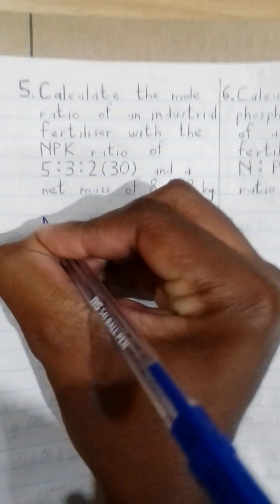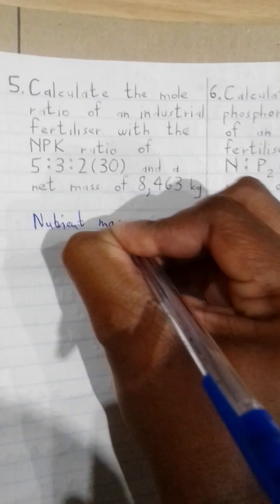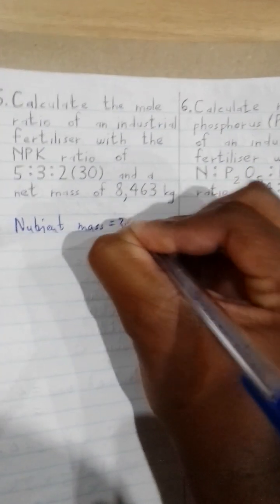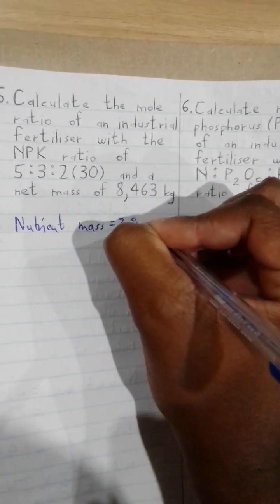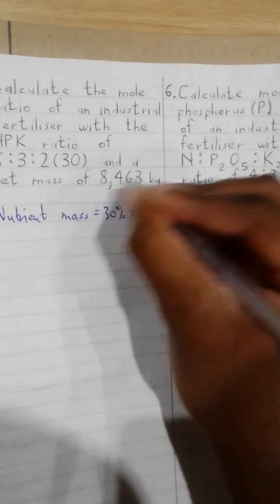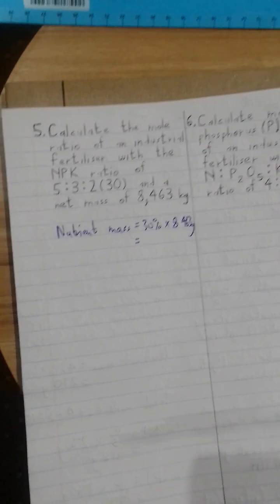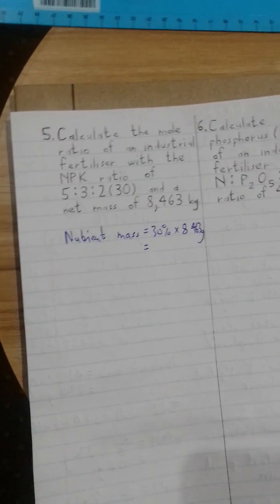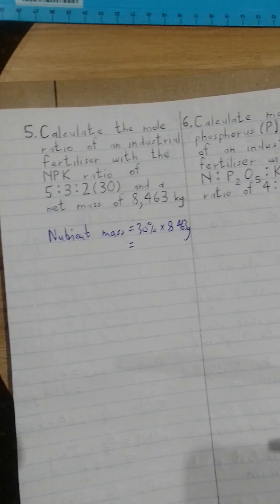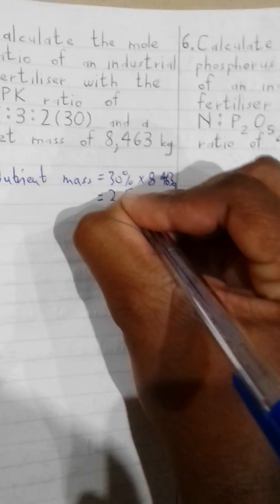So the nutrient mass is 30% times 8463 kilograms, convert this into gram. I'm getting 2538,9 grams.